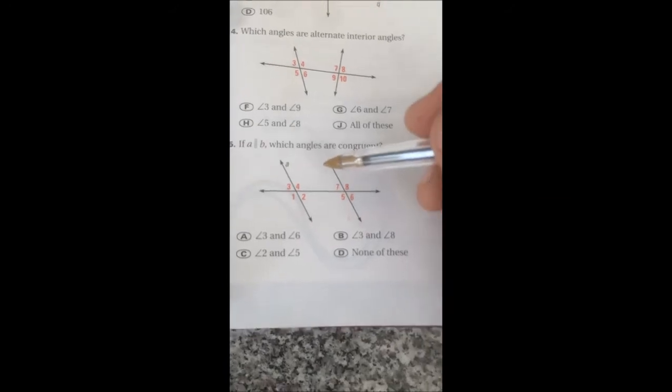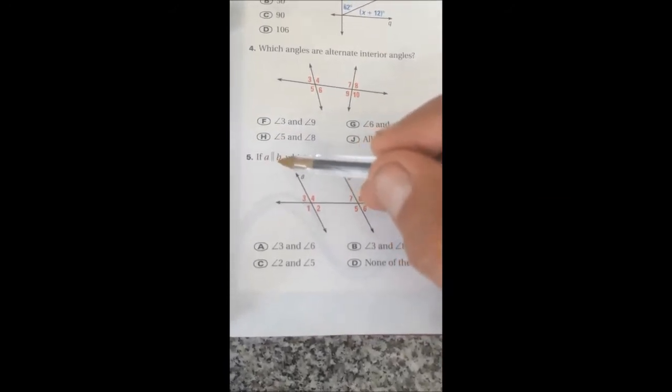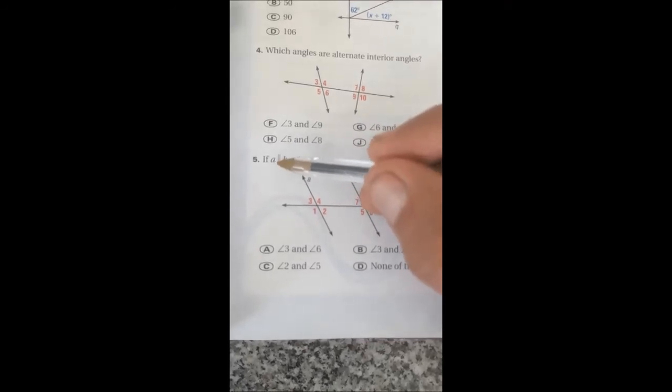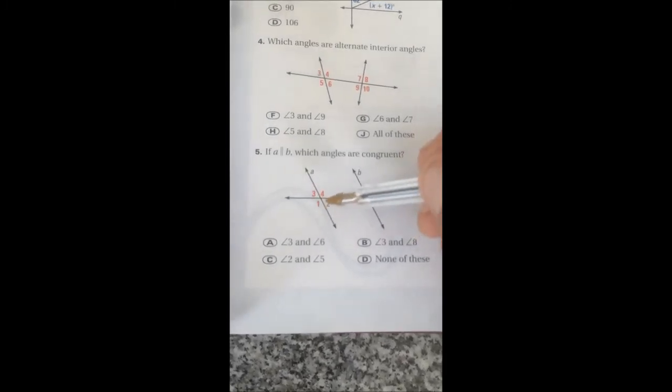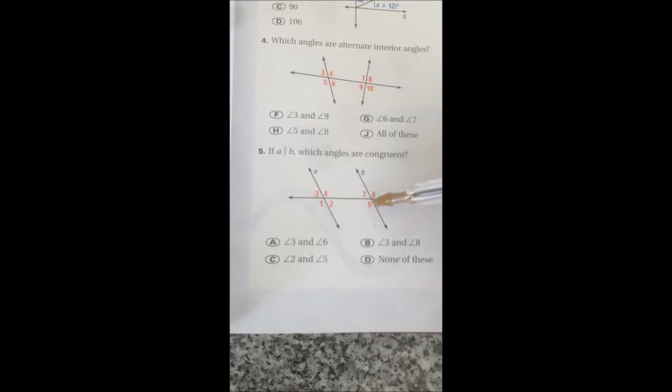Okay, question number 5. Talking about A parallel with B. So this A and B, both of these lines are never intersecting. So which angles are congruent? Congruent means equal in size. So I can use the idea here and apply it there to find that 7 and 2 are congruent and 4 and 5 also are congruent, right? Alternate angles. These 2 and 3 are also equal in measure because they are vertically opposite. Excellent. And 4 and 1 are vertically opposite angles, intersecting.